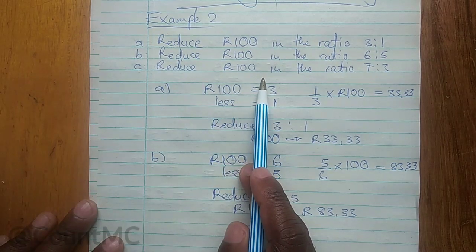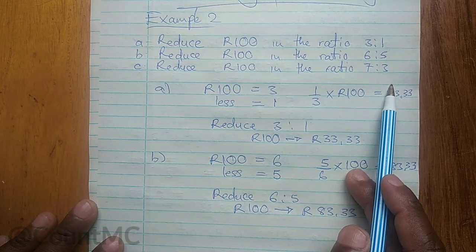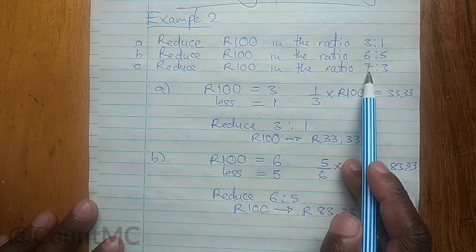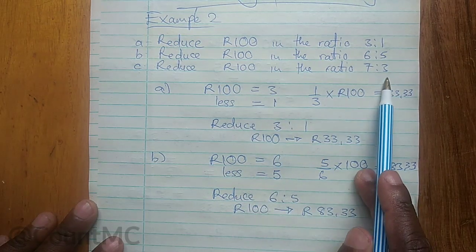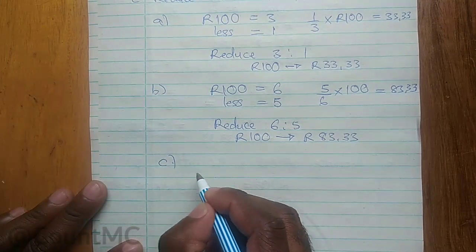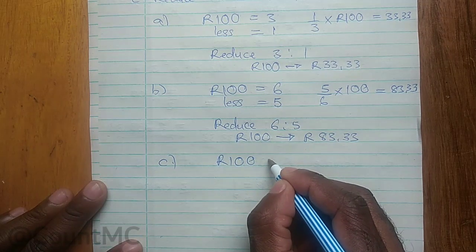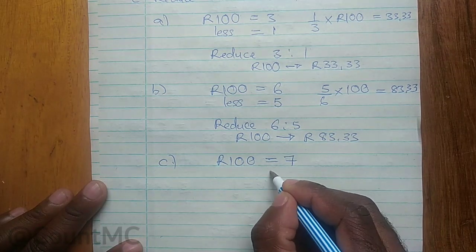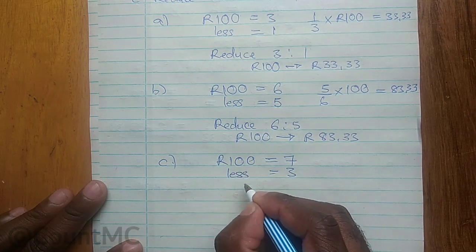Reduce 100 Rand in the ratio 7:3. So 7 is representing the 100 Rand. 3 is representing the final reduced amount. Part C, 100 Rand is representing the 7. What about the 3? 3 will be less than 7. So you write less.